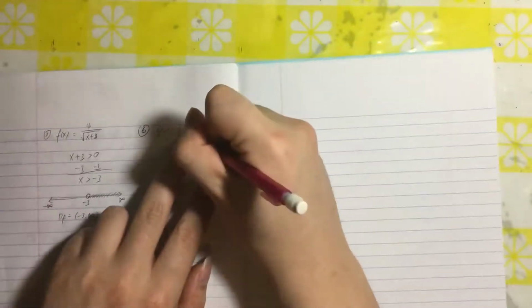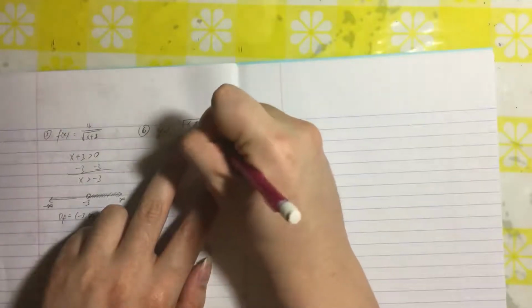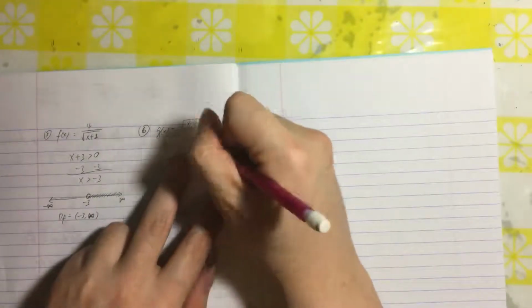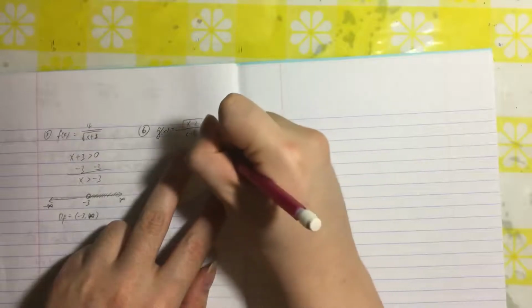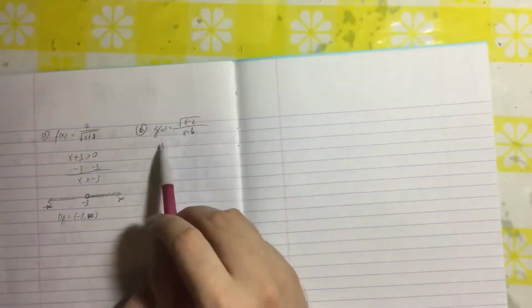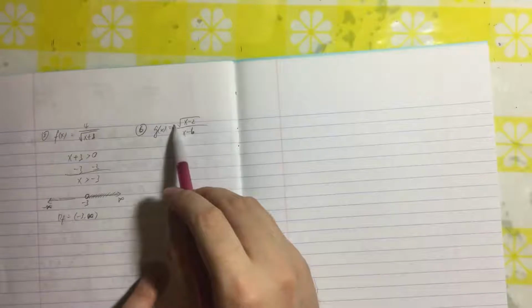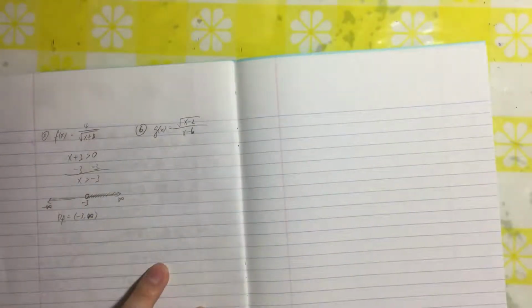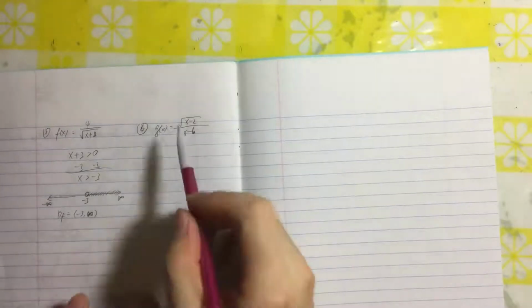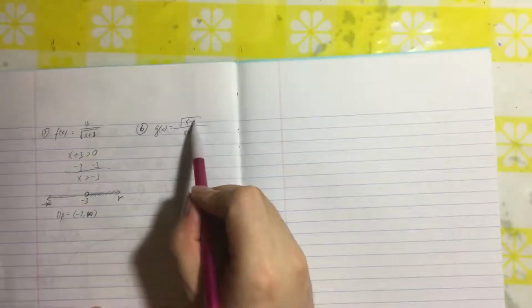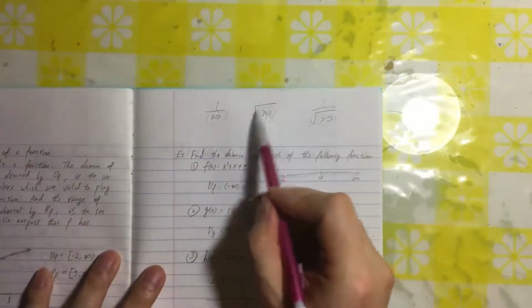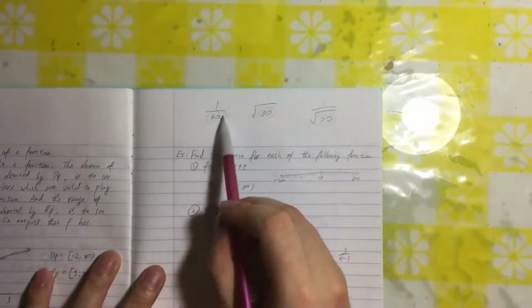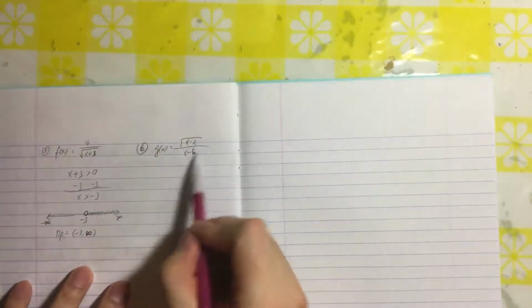Number 6. G of x equal to square root of x minus 2 over x minus 6. So for domain, keep two things in mind. What's under the square root must be greater than or equal to 0, and what's on the denominator cannot be 0.